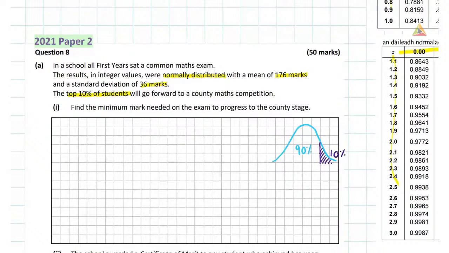And the mean is 176, so we know that the mean is always bang in the middle there. So we're basically trying to figure out what this value here is. We're going to use our Z tables, page 36 and 37 of your log tables. We're going to use those first to figure out what this value is as a Z value. And then we're going to use our formula from page 34, which is our standardizing formula, to try figure out what the actual value is.